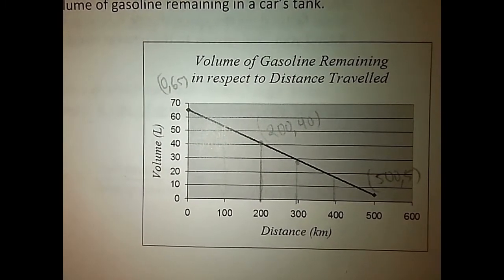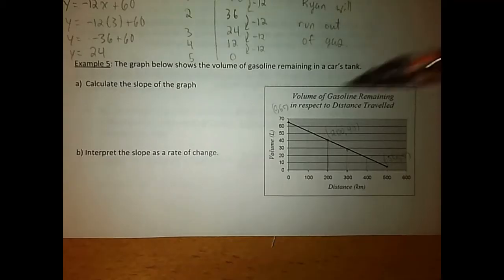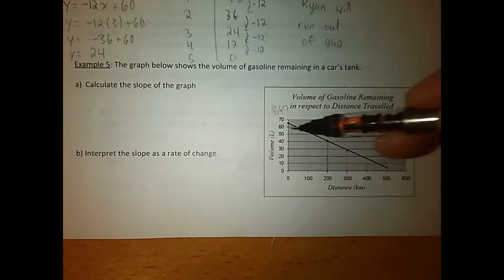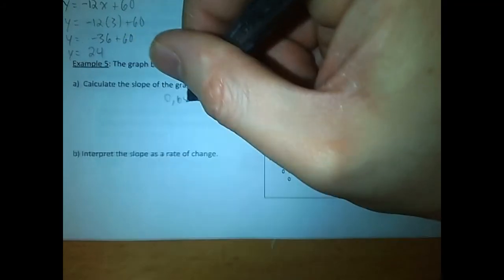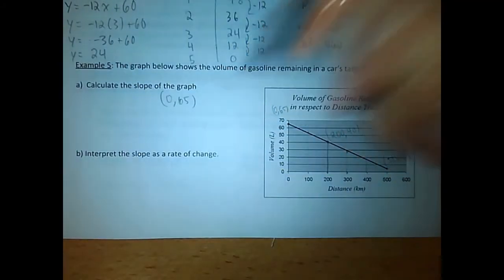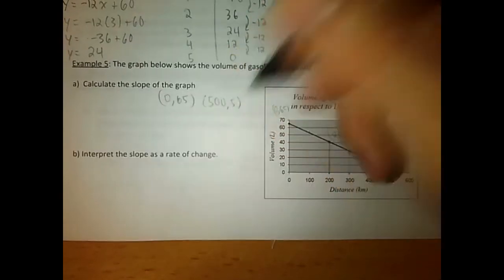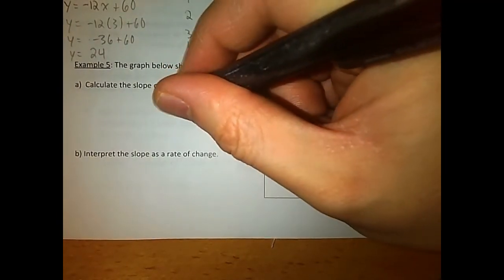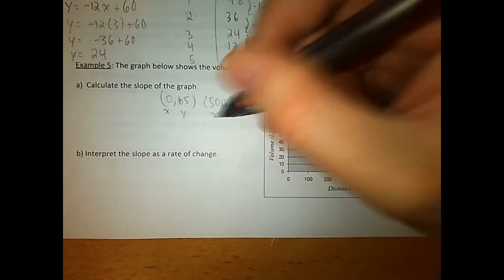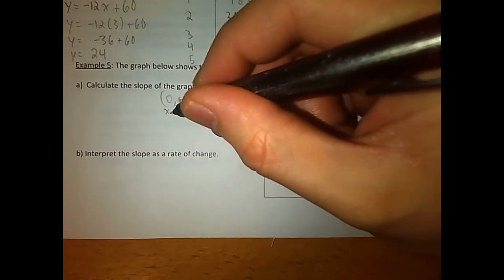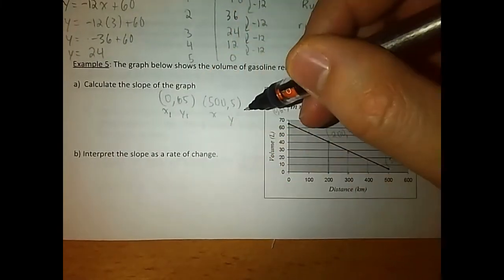So I'm just going to zoom back out. I'm going to choose the first point and the last point, just in case I wasn't exact enough, these 2 I'm pretty certain of. So I have 0, 65, and 500, 5. And I'm going to label this X and Y, X and Y. Pick one of them to be the first point. I'll choose this one. This is the second one.